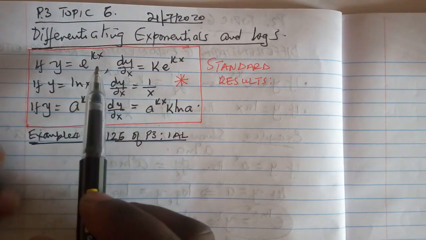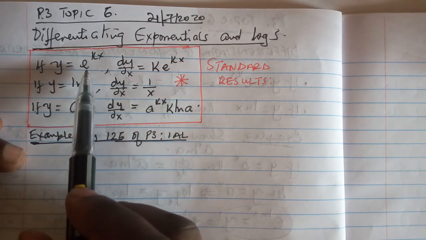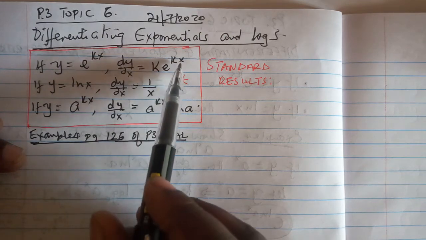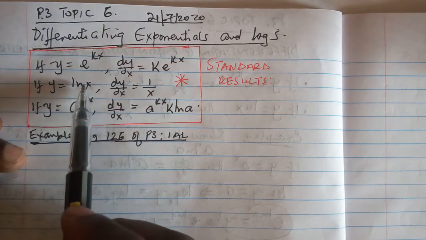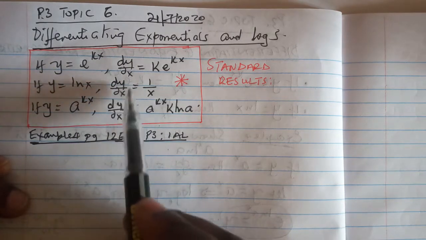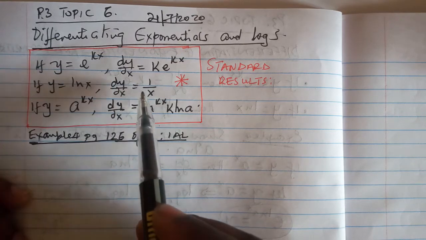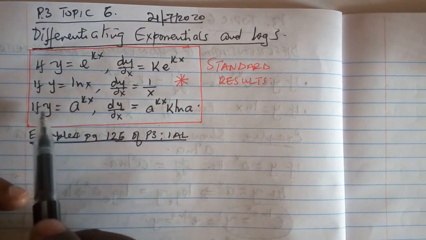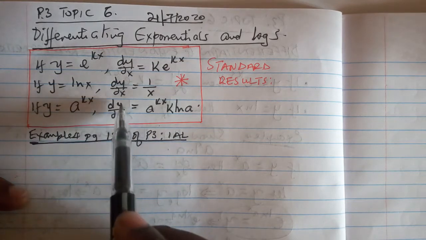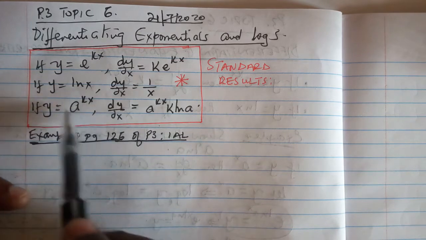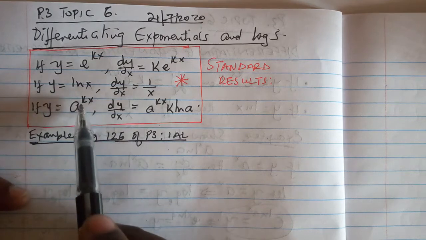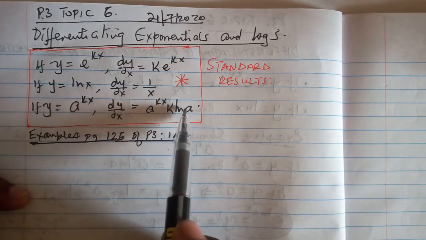And we know, we have heard previously, that if y is equal to e raised to power kx, dy dx is equal to k e raised to power kx. And if y is equal to ln x, or natural logarithm of x, then dy dx is equal to 1 over x. And if y is equal to a raised to power kx, then dy dx is equal to the same term a^kx multiplied by the constant k ln a.